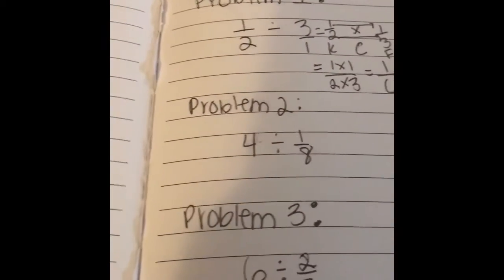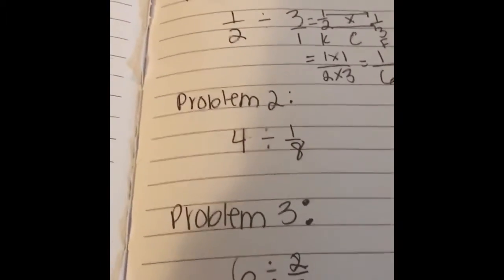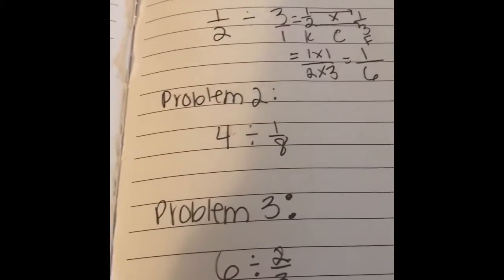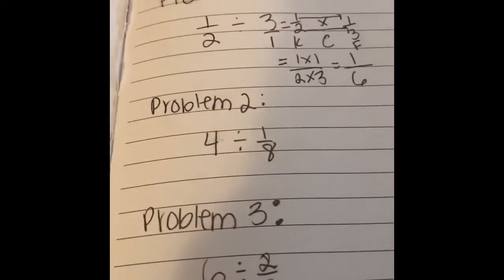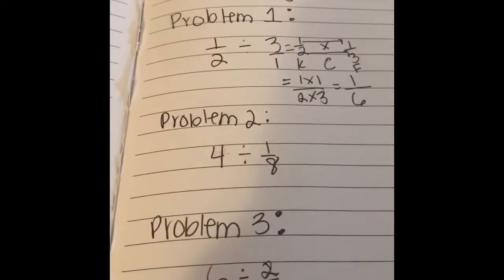What I want you guys to do next is follow the exact same rule for problem 2. Now you should notice something a little bit different about problem 2. Problem 2 has the whole number in front of your fraction. Okay, so go on ahead and pause this video for a quick second and work on problem 2.